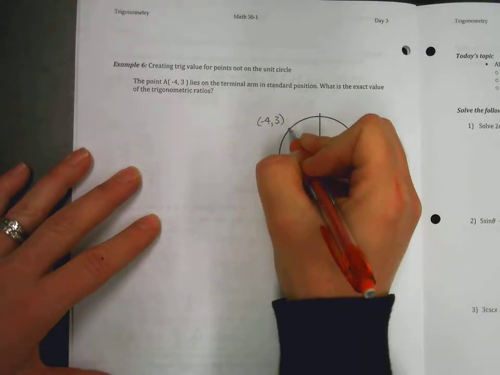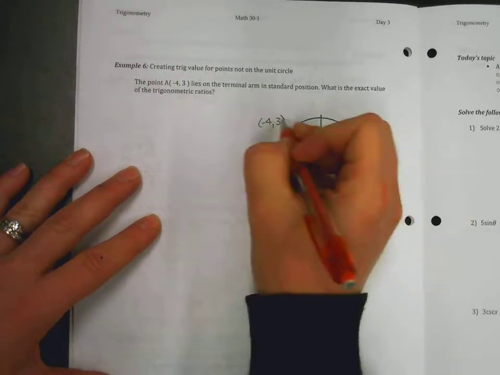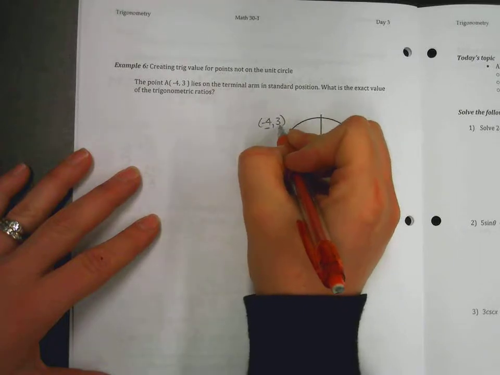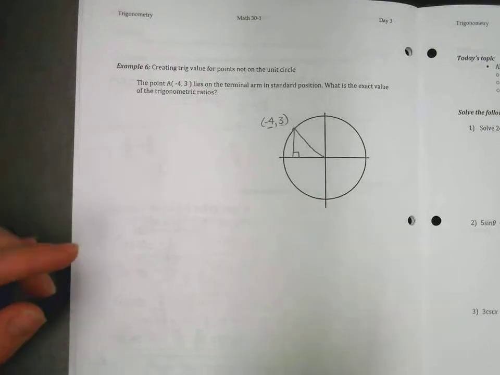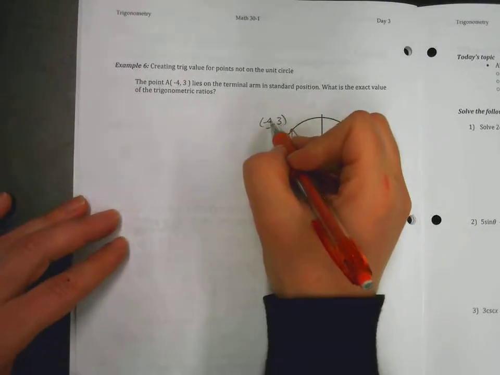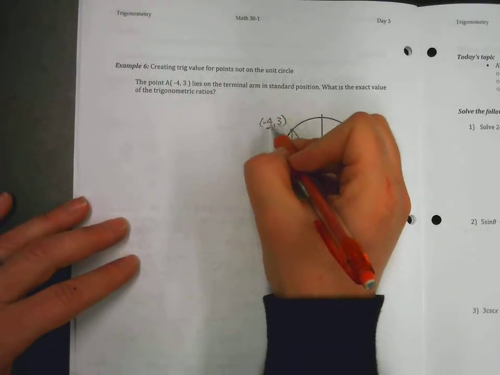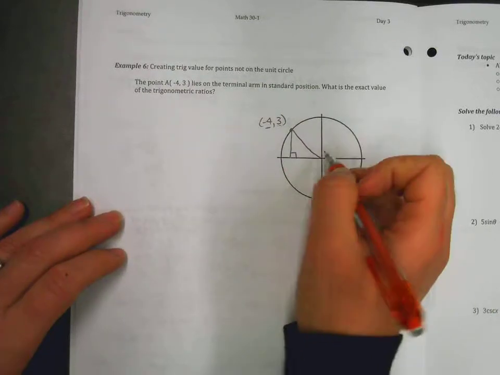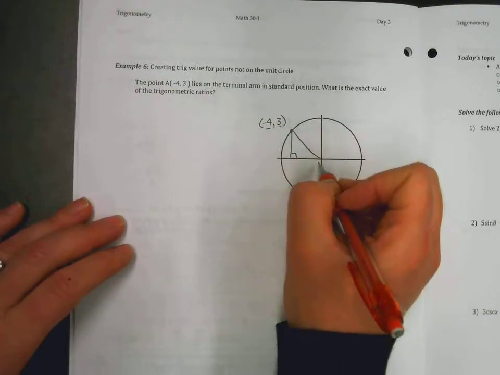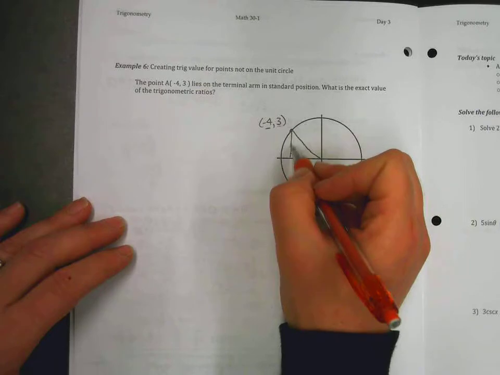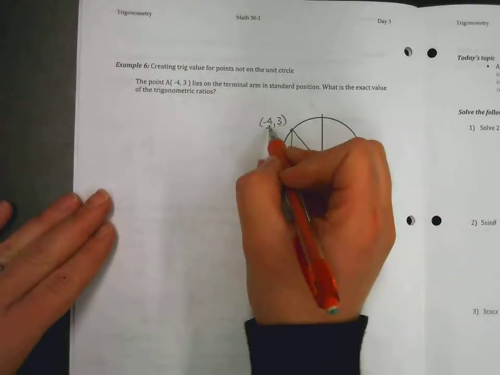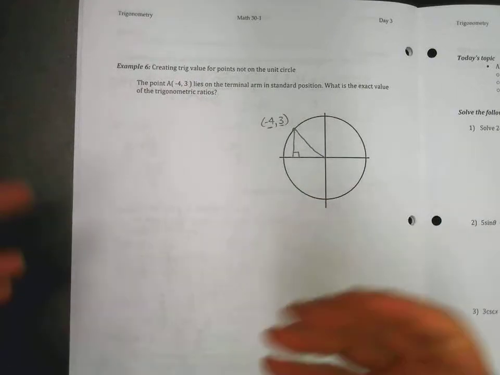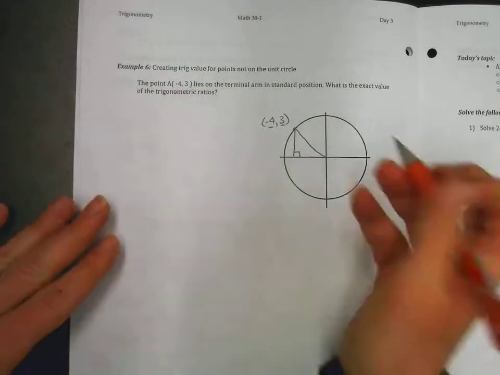Remember, I cannot assume that this is the cosine ratio and this is the sine ratio, because these values do not lie on the unit circle. If these values lied on the unit circle, then these would have to be a value less than 1, because the unit circle would always have a radius of 1. So in this case, we're not working on the unit circle at all, so we can't assume this is sine. We actually have to use Pythagoras to figure this out.